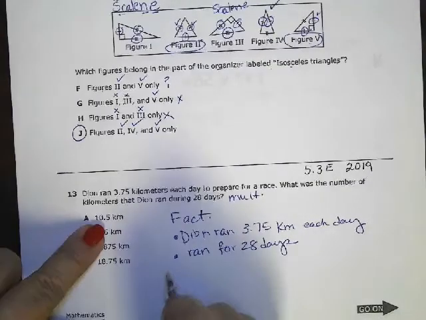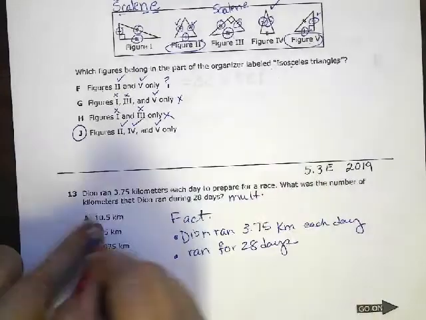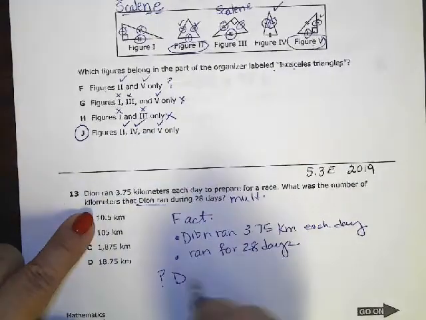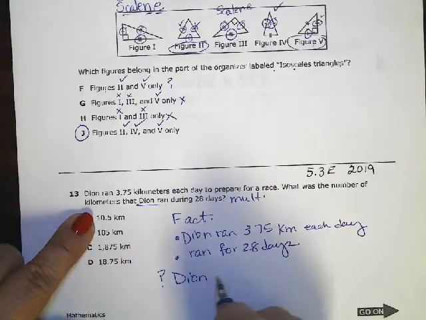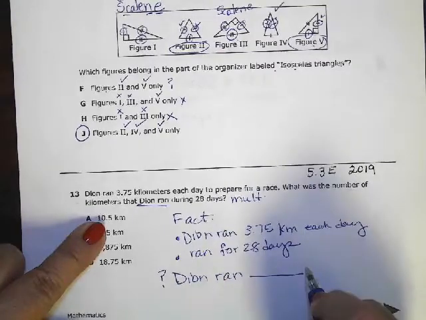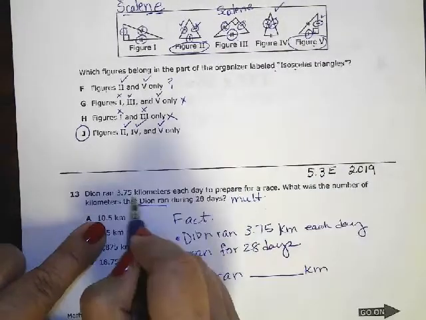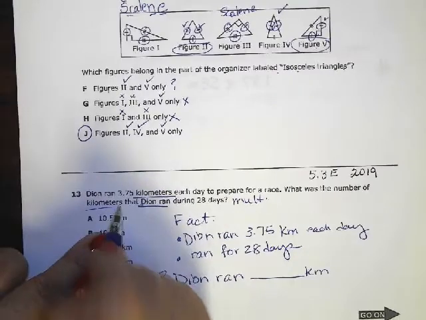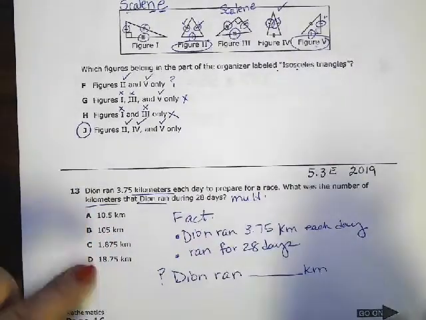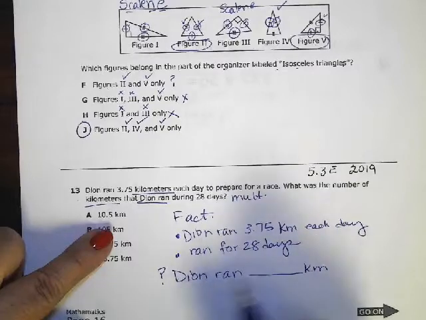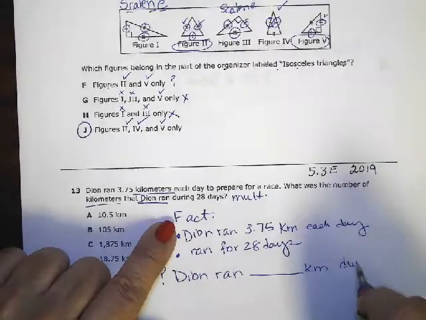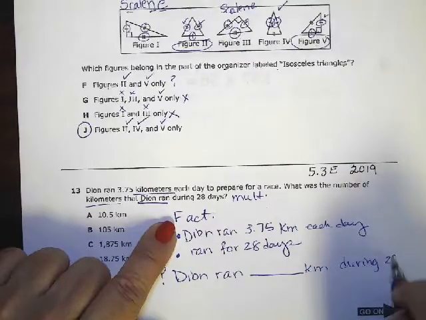So my question is, what was the number of kilometers that Dion ran? Looking at my subject and my verb, Dion ran blank kilometers, and this is in kilometers, and I'm looking for the kilometers. So do I need to convert? No, because everything is still in kilometers. Dion ran blank kilometers during 28 days.